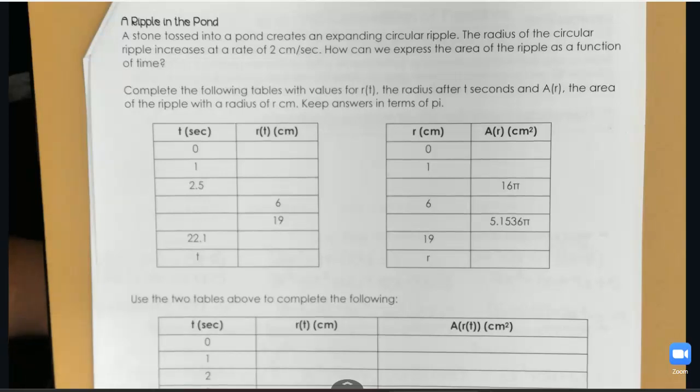So why do we care about composition? Why is it helpful? Where is it useful? Well, I'm going to give you two examples. The first one is called a ripple in the pond.